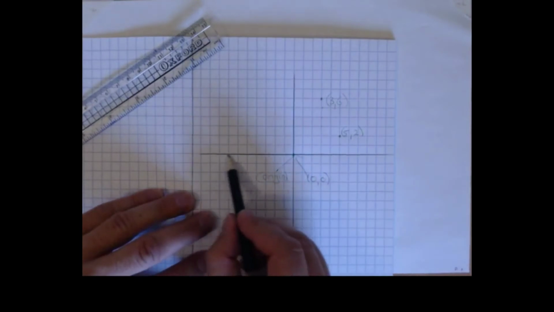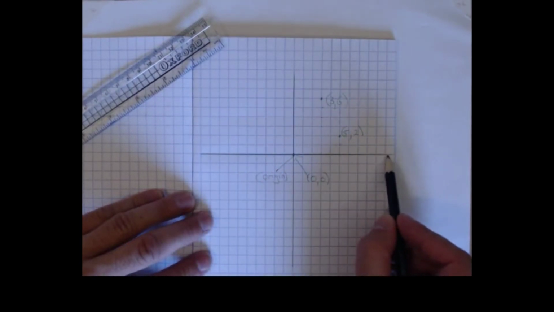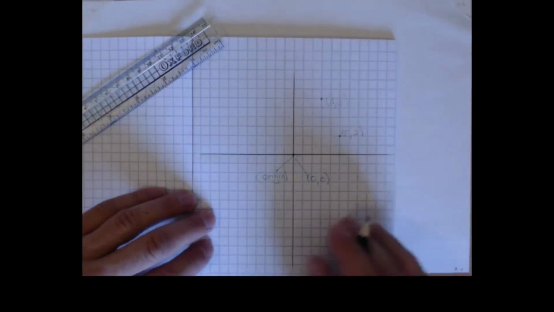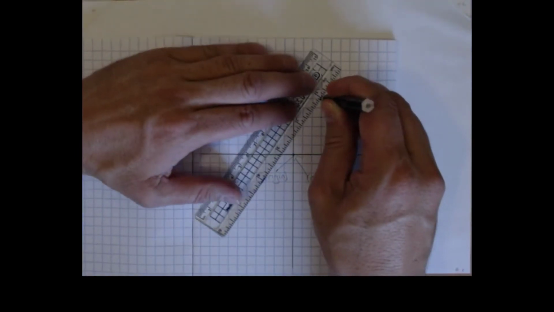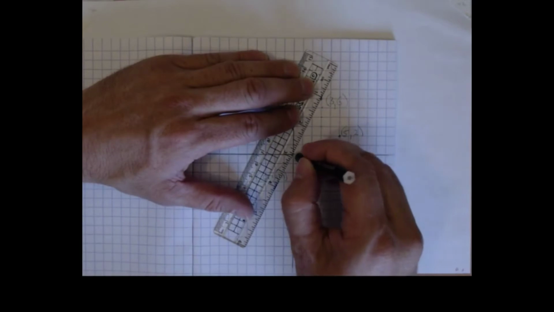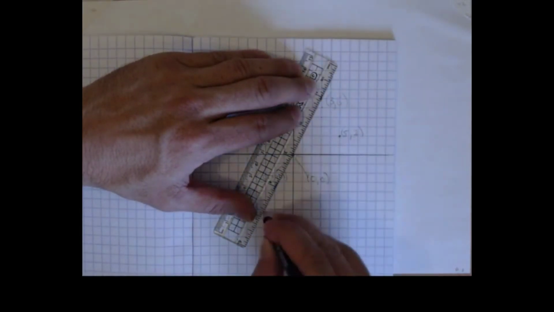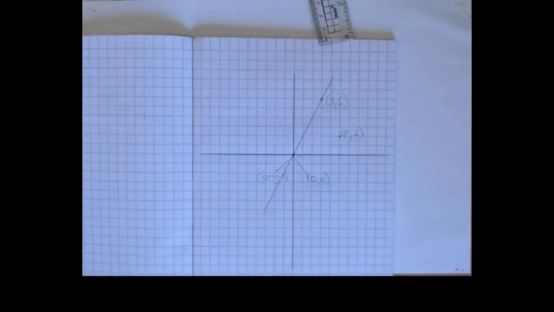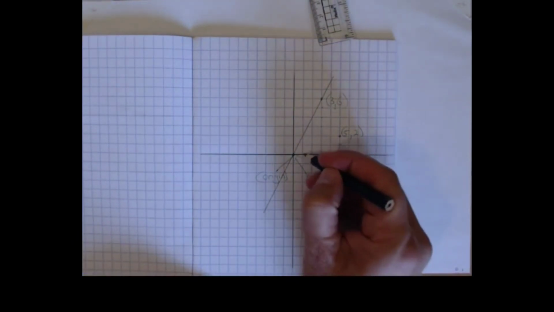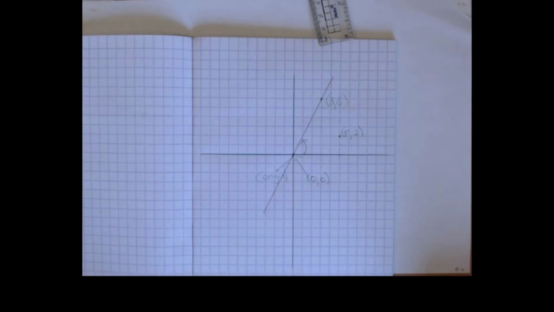The horizontal is this line here, and the other line that we're going to draw, we're going to get our ruler and a nice sharp pencil, and draw from the origin 0, 0 through the point 3, 6. The question is, what is the angle between the horizontal and that line?